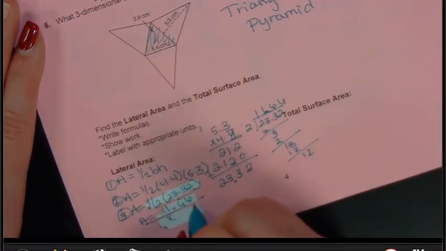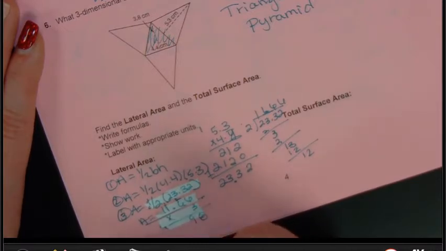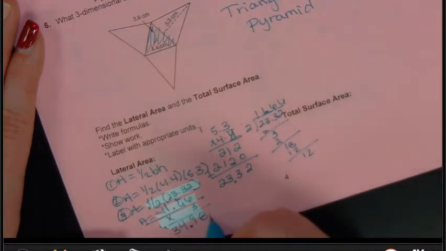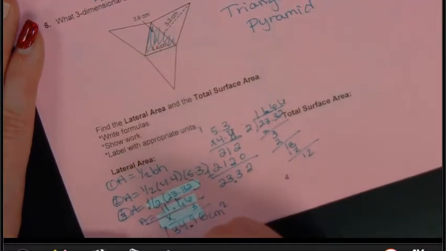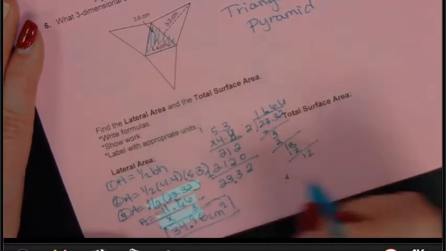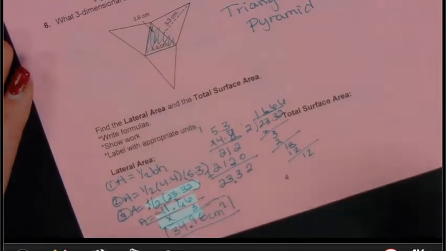Now I can multiply it by 3. 3 times 6 is 18. 3 times 6 is 18 plus 1 more is 19. 3 times 1 is 3 plus 1 more is 4. And then 3 times 1 is 3. And then I have 2 decimal places. There we go. Now I'm on the right track. See, we all make mistakes at some point.